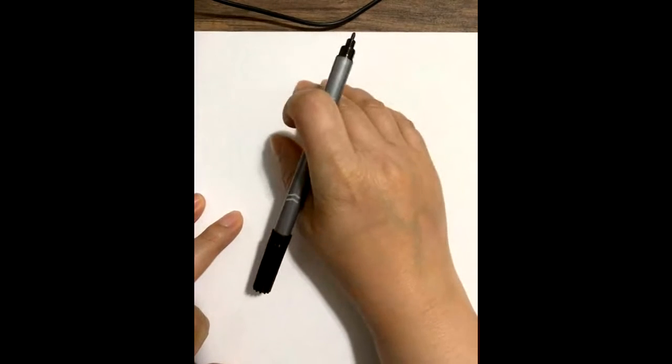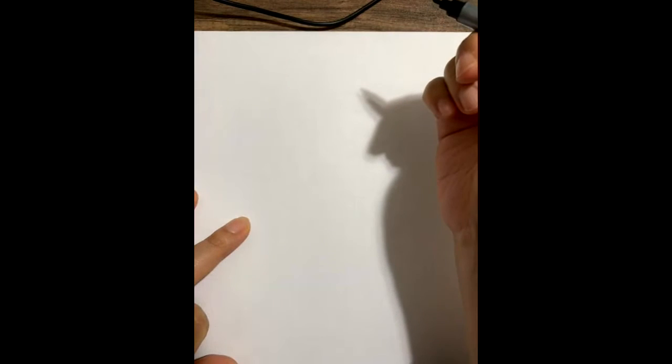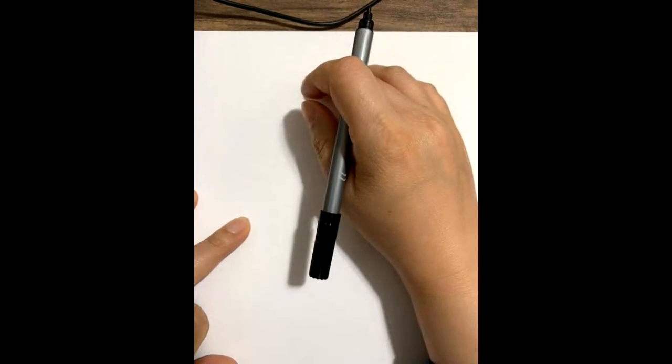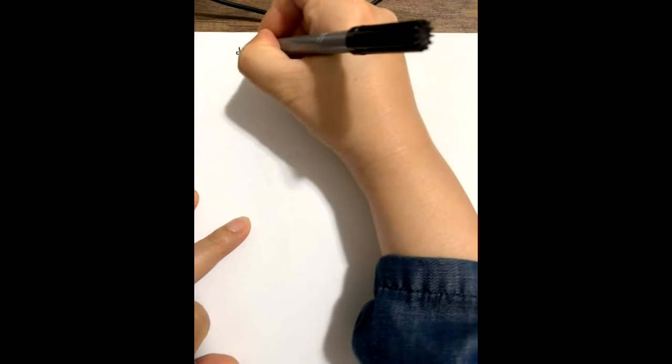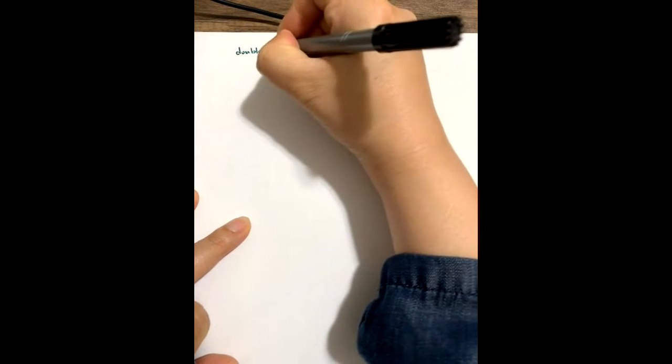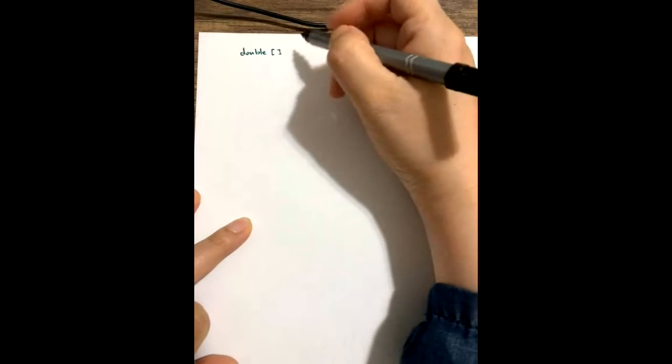Okay, today we are going to think about 2D arrays. A 2D array is very similar to our regular array. The only difference is the second dimension. So when you make a double type 2D array, instead of one bracket, you are going to put two brackets.